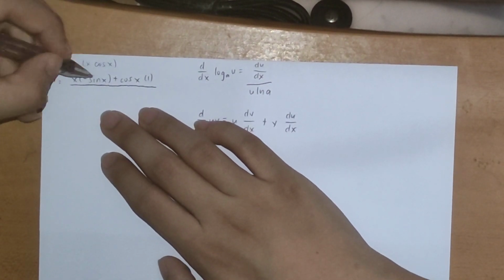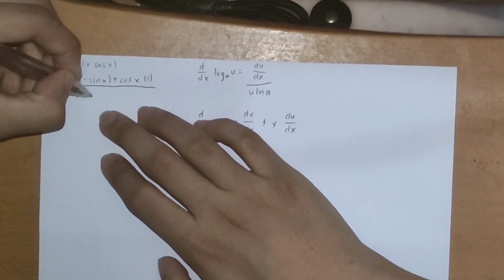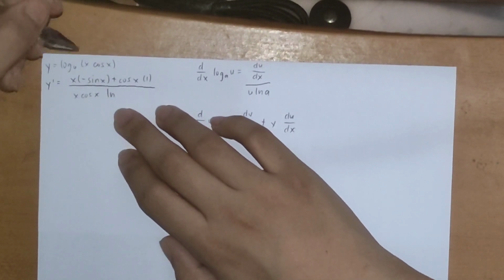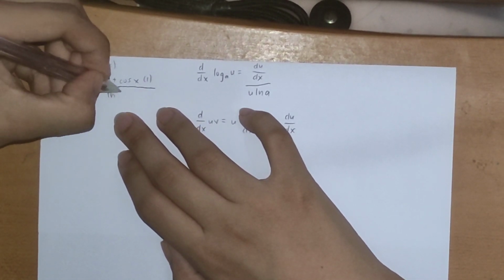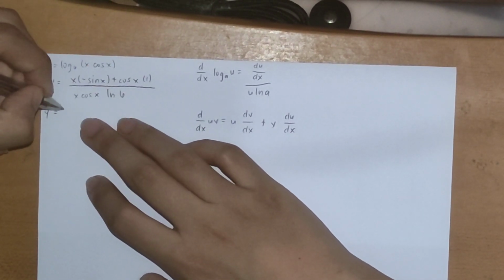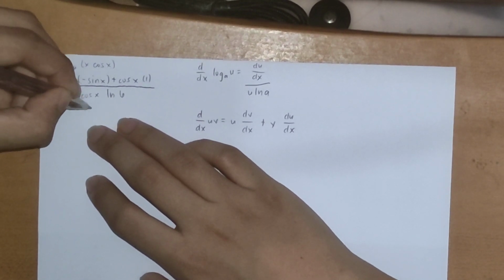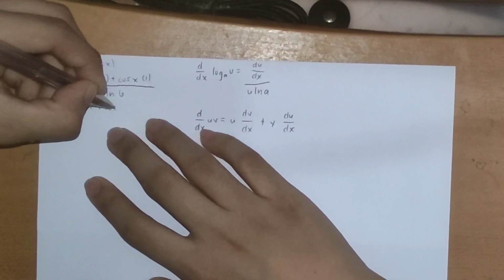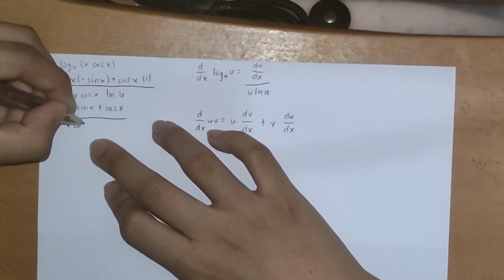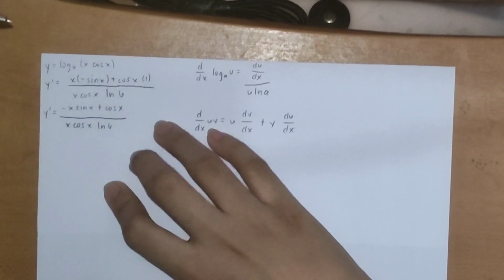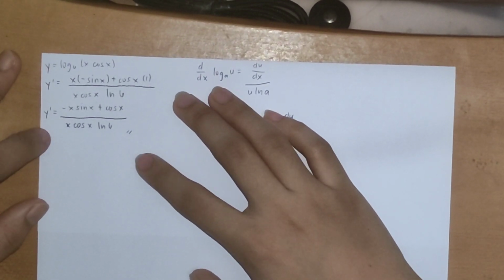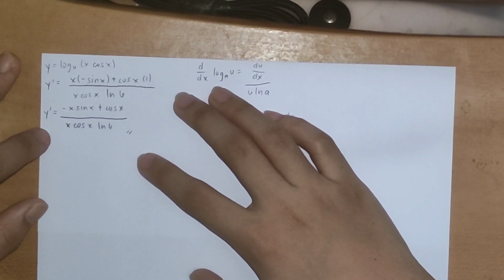And copy x cosine x based on the formula and ln 6. So if we simplify this, we are going to get negative x sine x plus cosine x all over x cosine x ln 6. This is the simplest form, therefore, this will be our final answer.